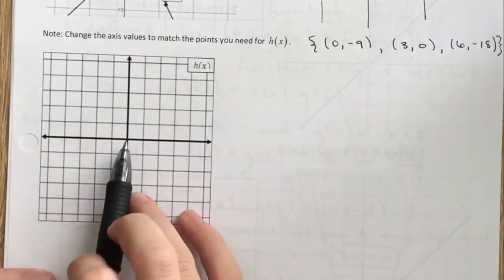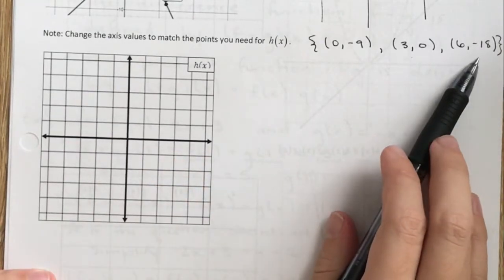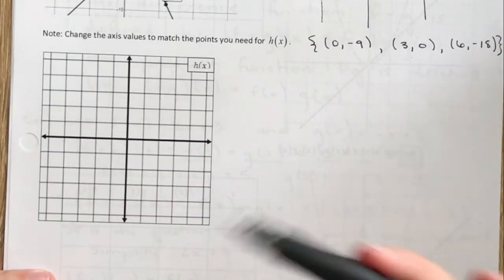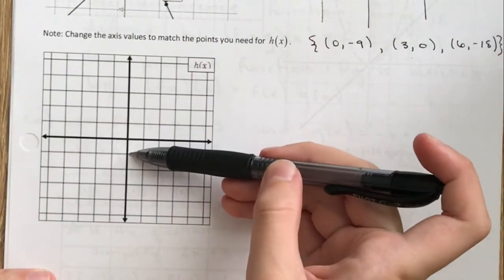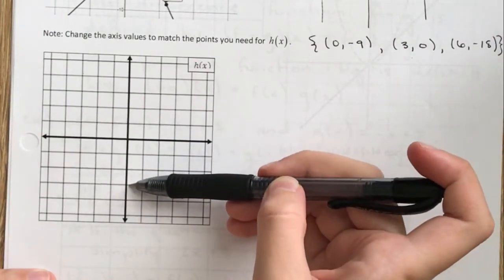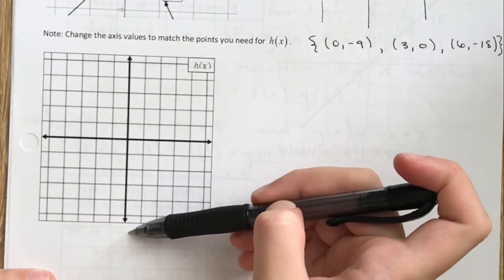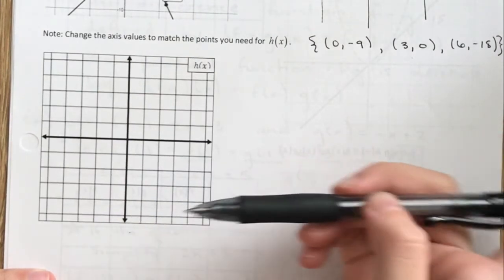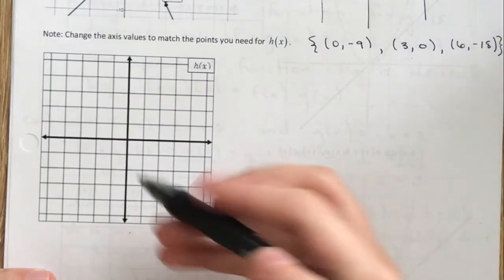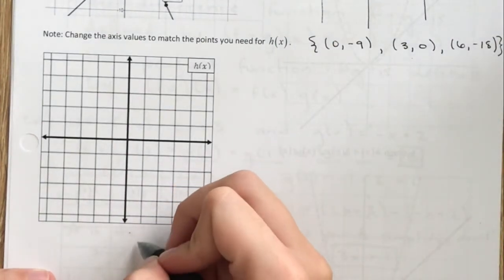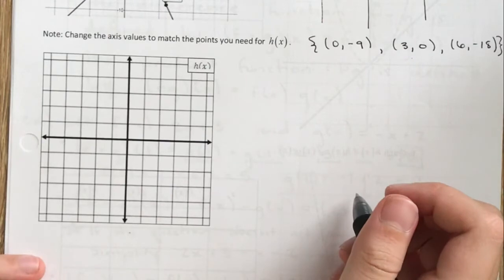Not quite, right? Because even if we need to graph negative 18, if we do 3, we have negative 3, negative 6, negative 9, negative 12, negative 15, and negative 18 is kind of off the graph. I think we should go ahead and just do it, and we can kind of extend it a little. That's fine.